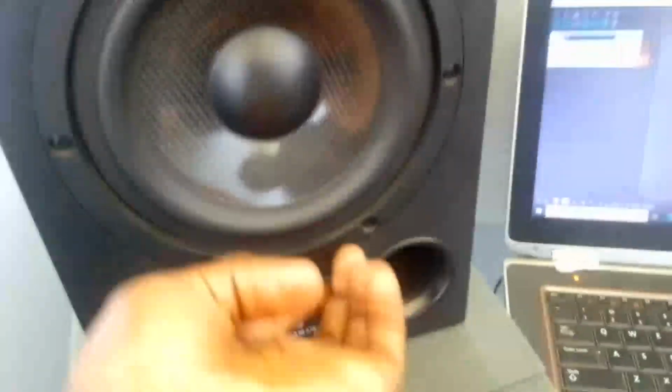But you can turn your speakers on. Make sure your speakers are connected to the audio interface. And when I speak in the microphone, you can actually hear my vocals through the speakers. Just turn the volume up a bit, and then you can actually hear my vocals through the speakers.